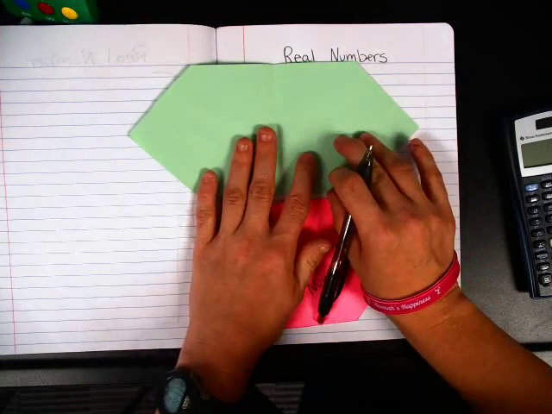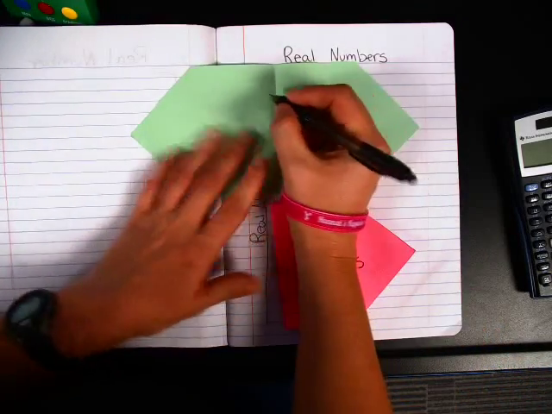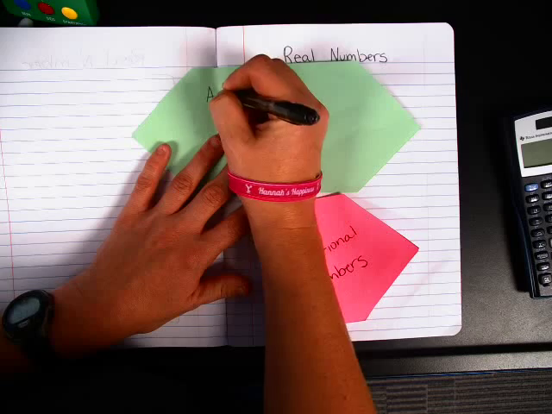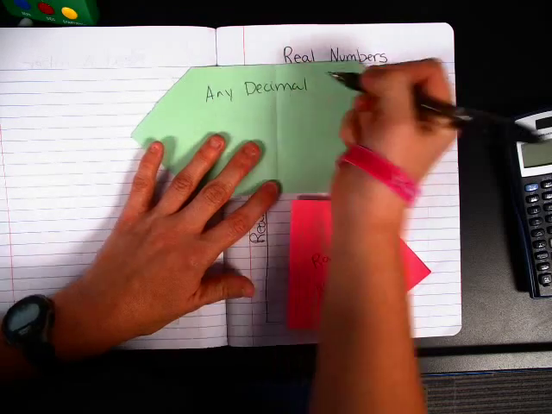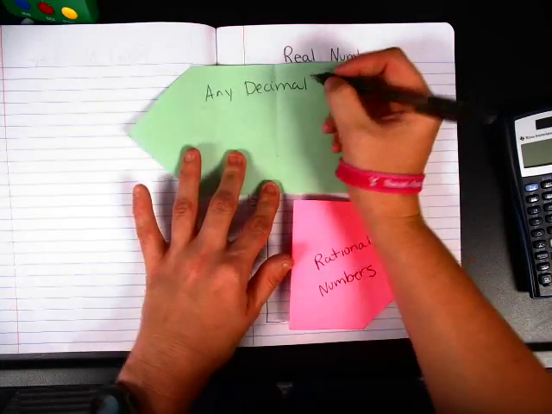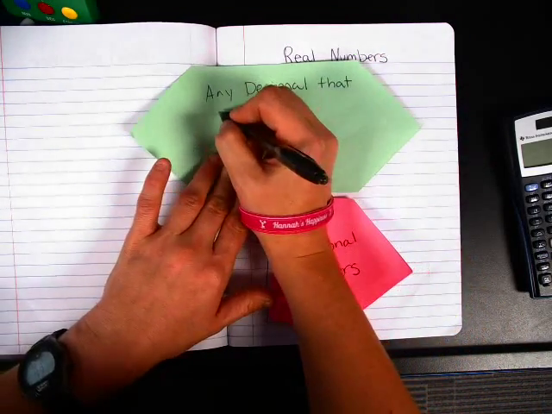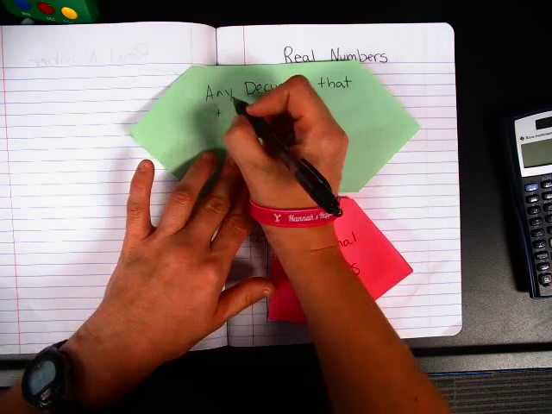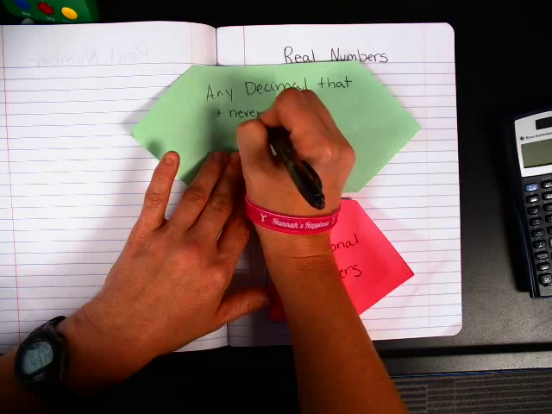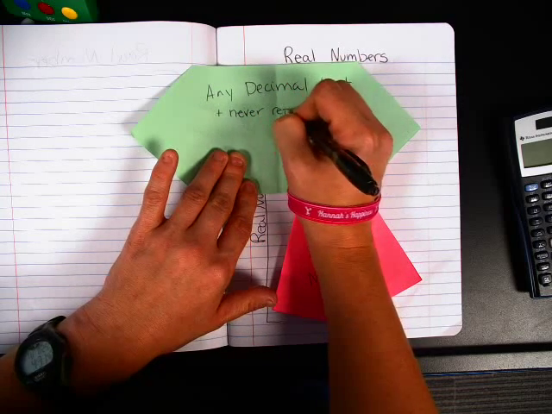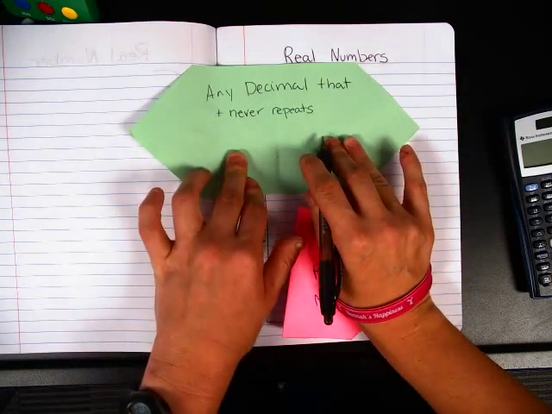Let's define what an irrational number is. It is any decimal that, and there are two ways you can be irrational, is a decimal that never repeats. So it goes on and on and on.